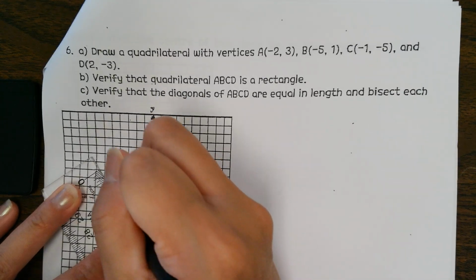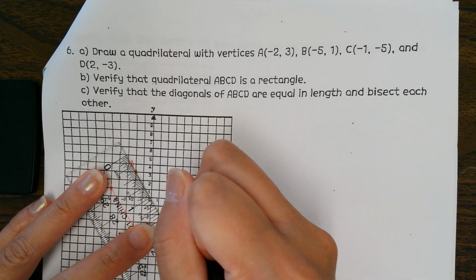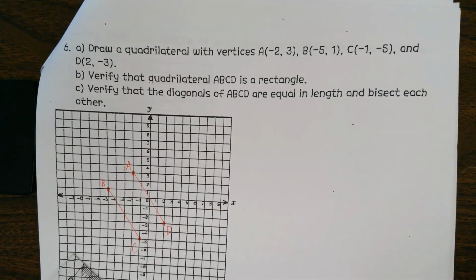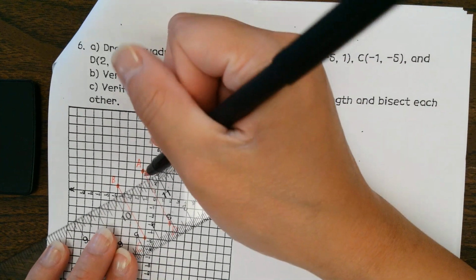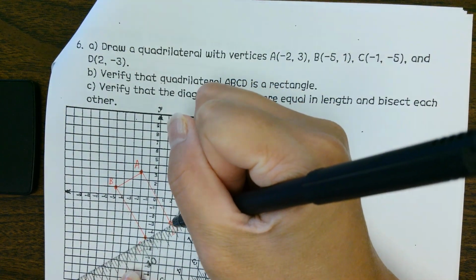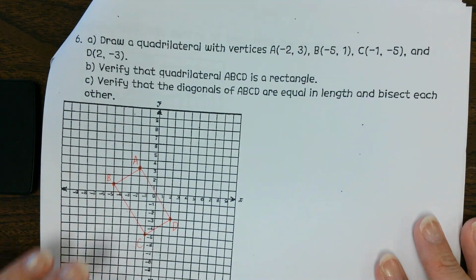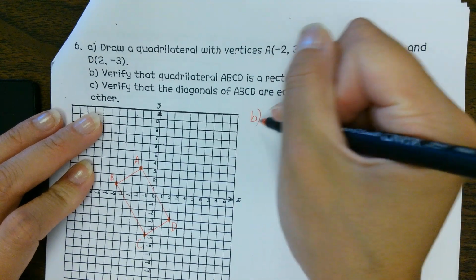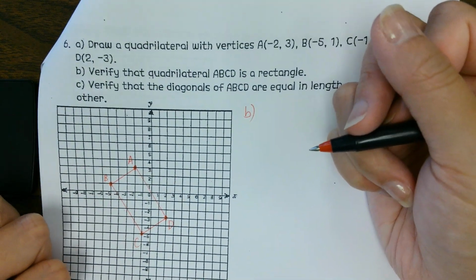So when you draw this and it doesn't look like a rectangle, it means you plotted the points wrong. Okay, so it's telling you that it's a rectangle. So when you draw it, it should look like a rectangle. Okay. Verify that this is a rectangle. So for part B, if I need to prove that it's a rectangle, what do I have to prove?